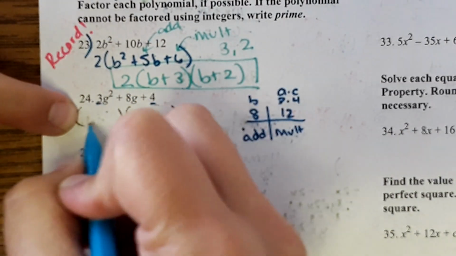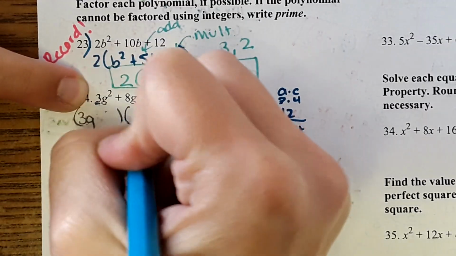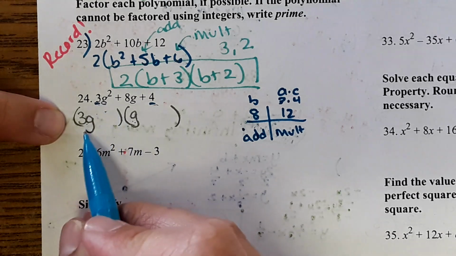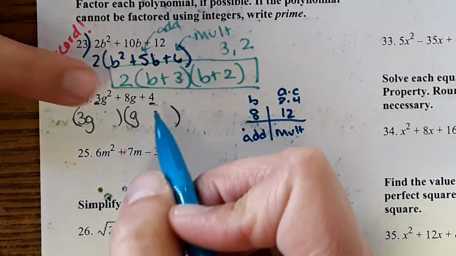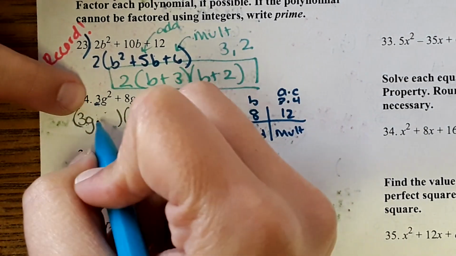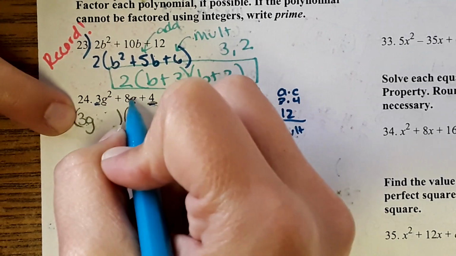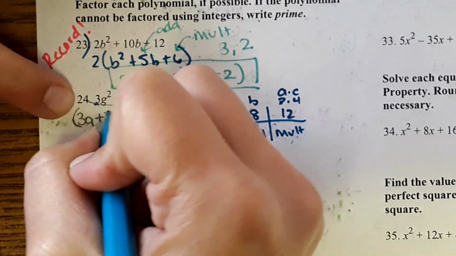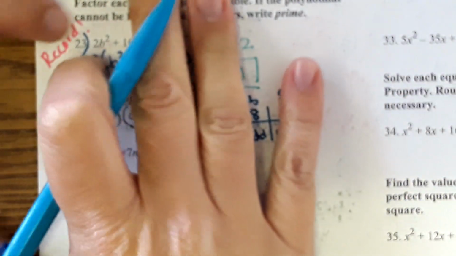These first two numbers need to multiply to this. So let's say 3g and g. Now in this case, 3 and 1 are the only factors of 3, so it makes this rather simple. So 3g and g have to be here. And then we need two numbers that multiply to 4 at the end here, but when we FOIL it, it also has to equal this whole thing. So for example, with 4, maybe 4 and 1, and I'm purposely choosing the wrong answer, so if you're writing this, make sure to write it in pencil.